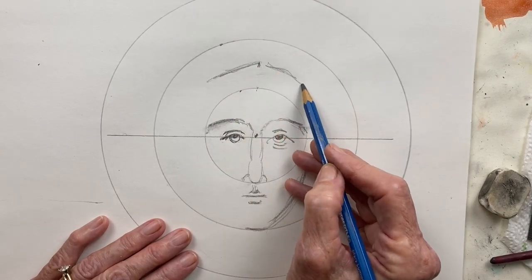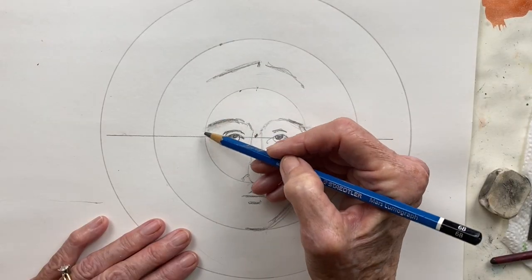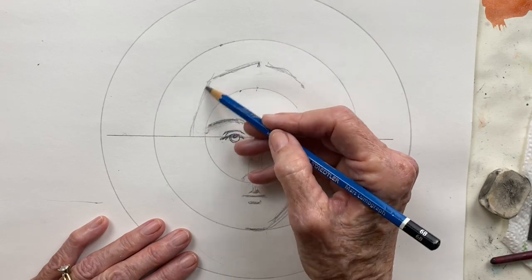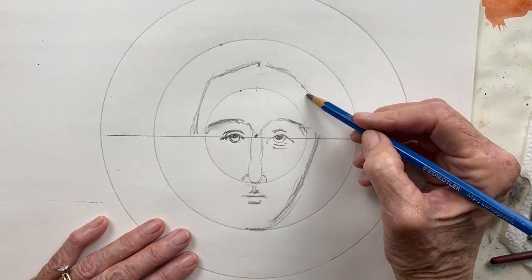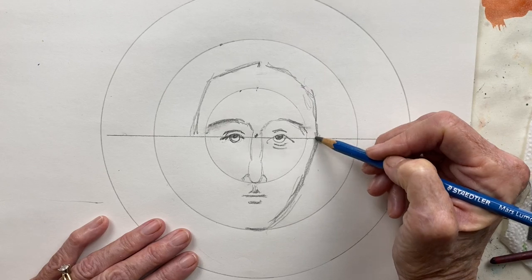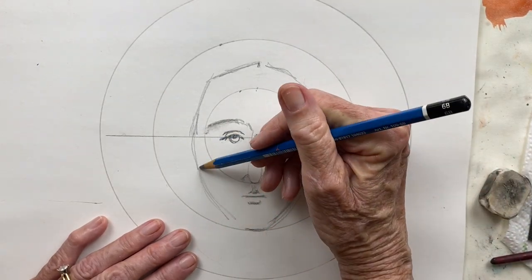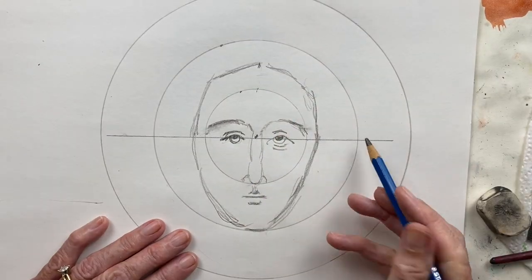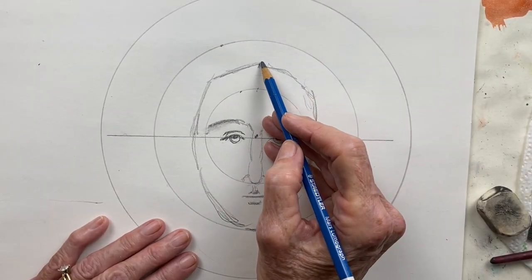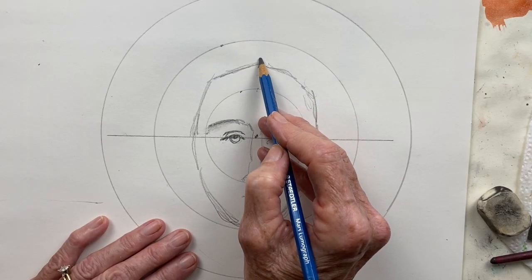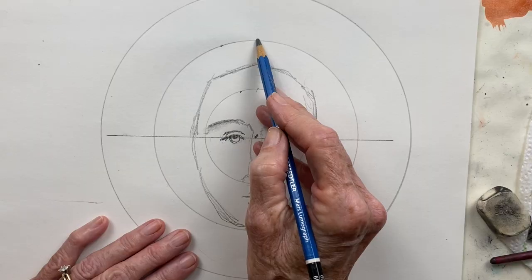hairline, and this is going to come just over to here. And this will come down to here. And then we have the hairline itself coming up to here.